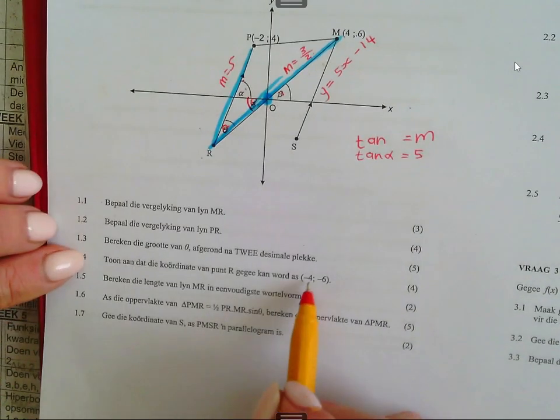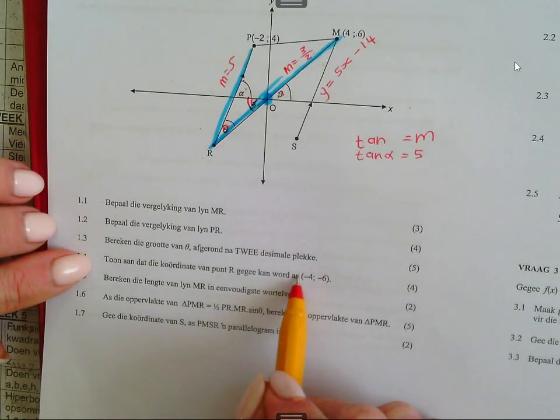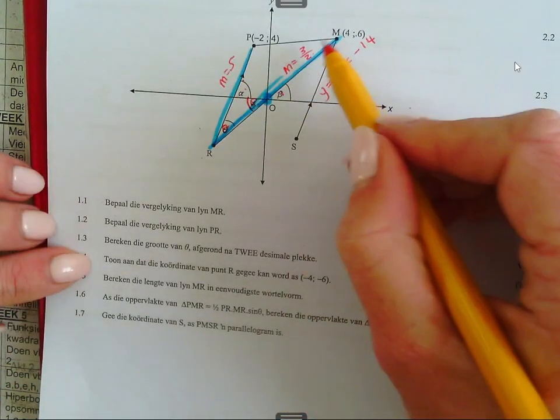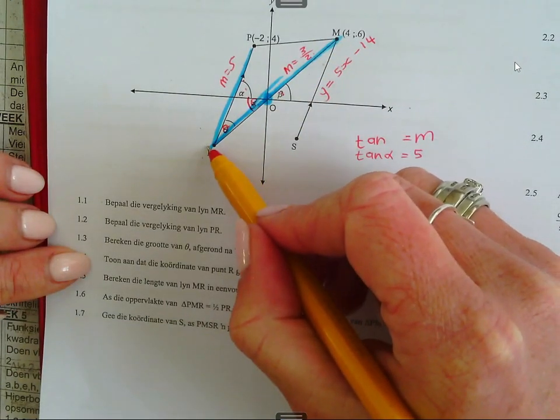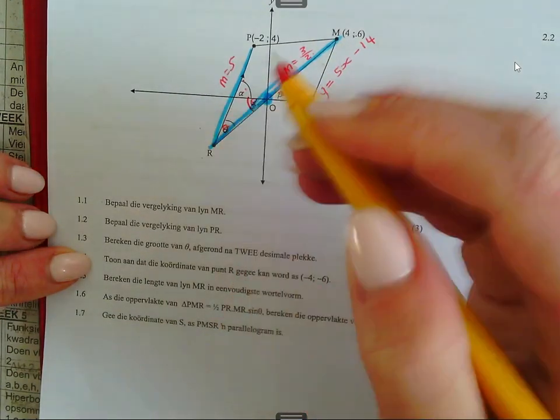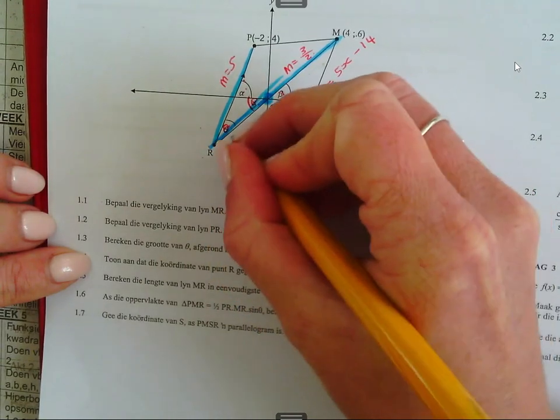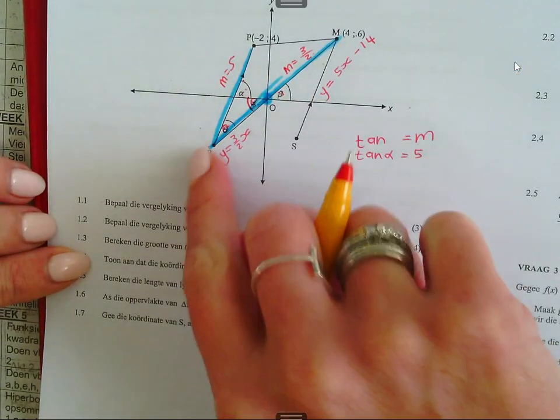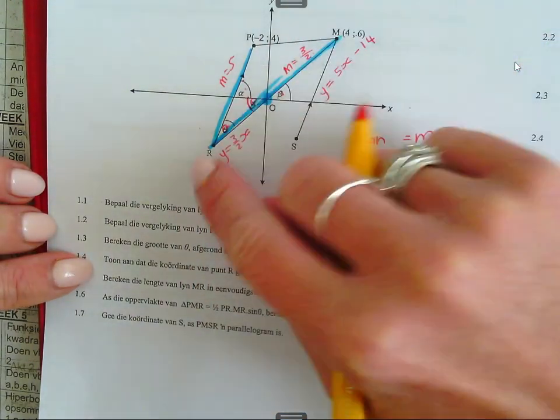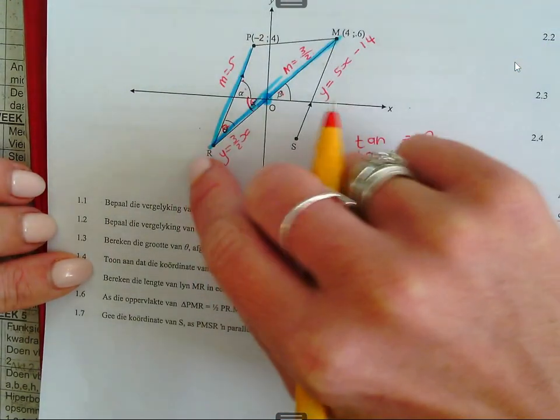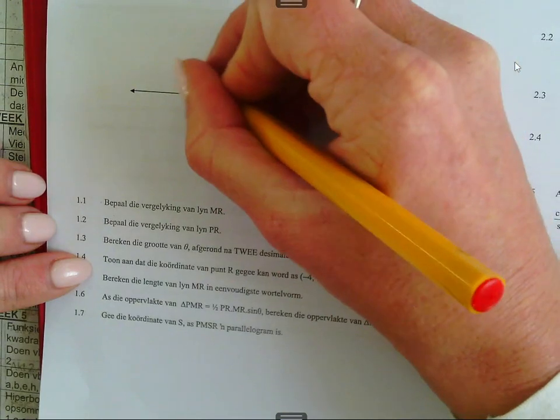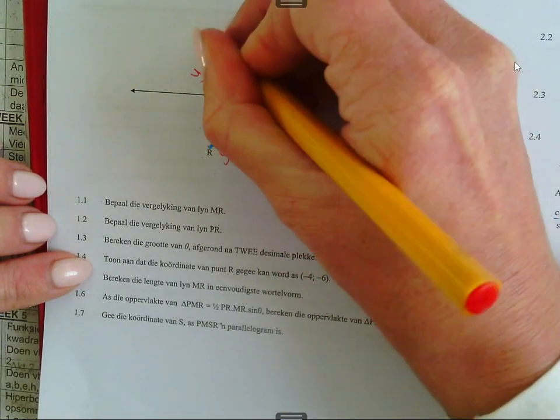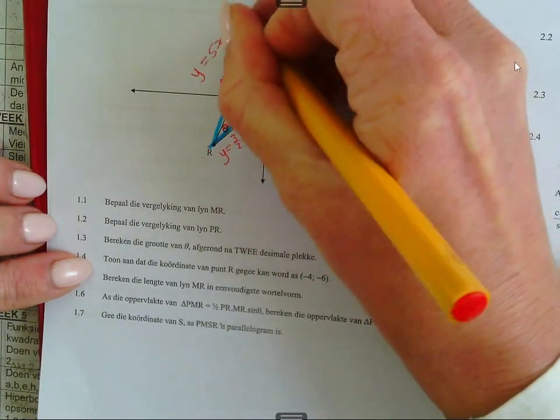Okay, dan moet jy bewys dat die koördinate van R as dit kan gegee word. Jy het die vergelyking van MR, jy het dit by 1.1 uitgewerk, hy is y gelyk aan 3/2x. So you've got that equation. You've also got the equation of PR. That's what we calculated at 1.2, which will be y equal to 5x plus 14.